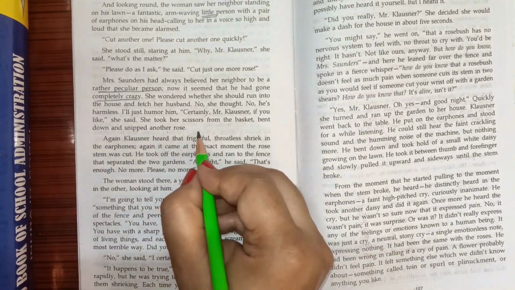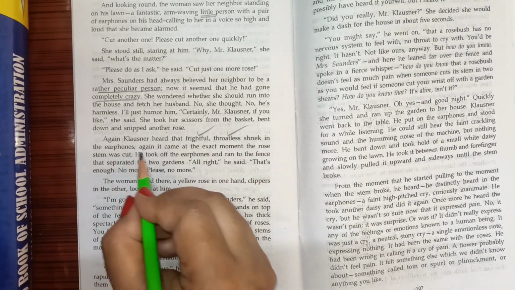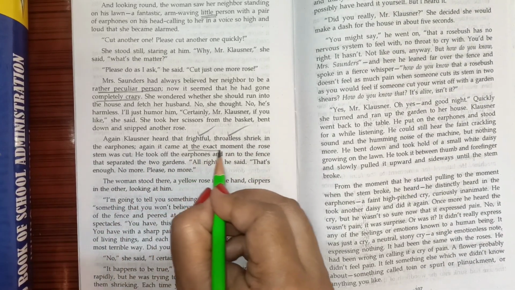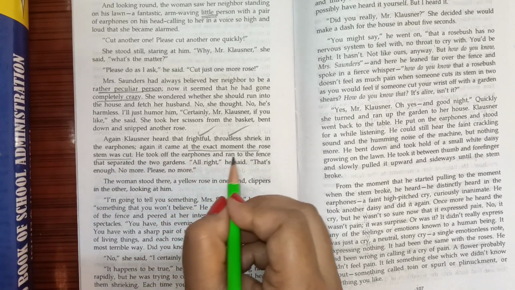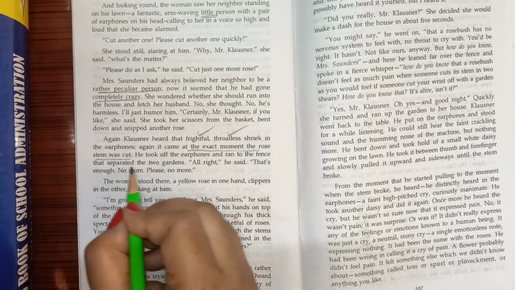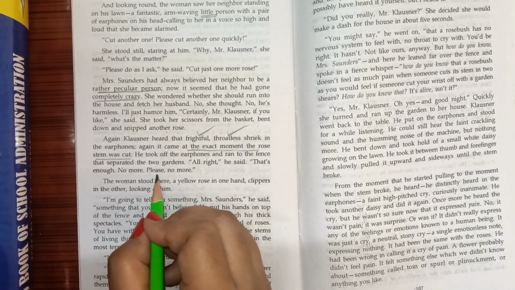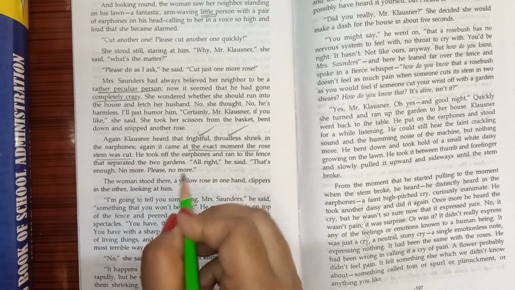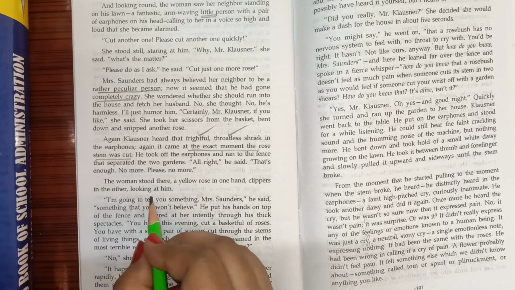Klausner heard that frightful, throatless shriek in the earphones. Again it came at the exact moment the rose stem was cut. He took off the earphones and ran to the fence that separated the two gardens. "All right," he said, "that's enough. No more, please, no more." The woman stood there, a yellow rose in one hand, clippers in the other, looking at him.